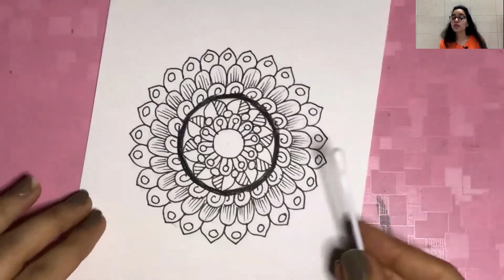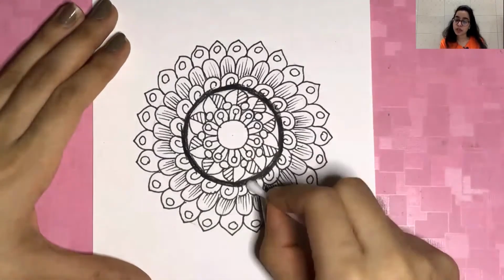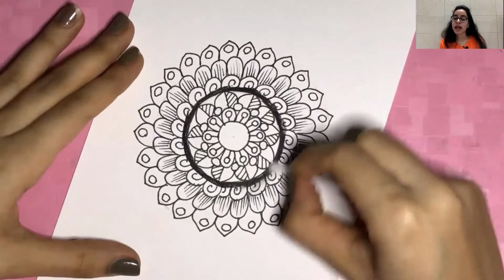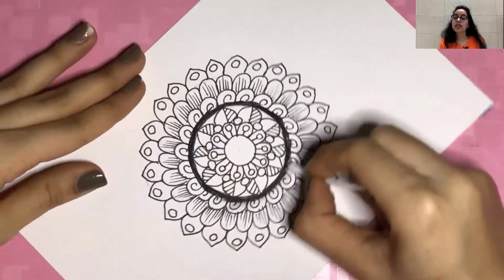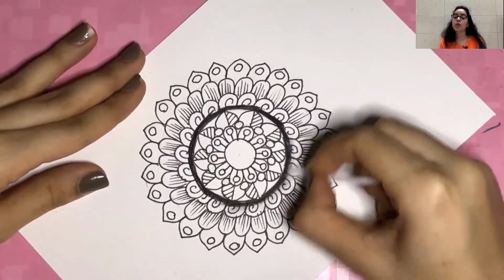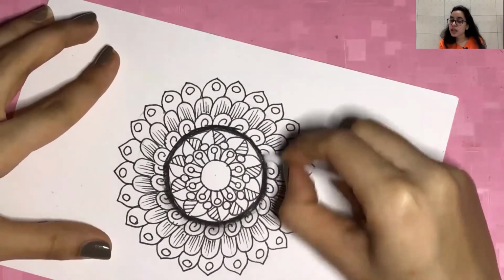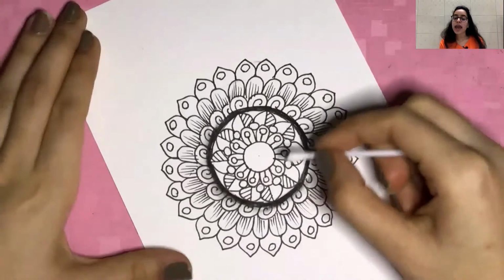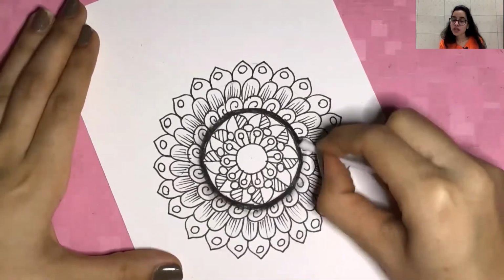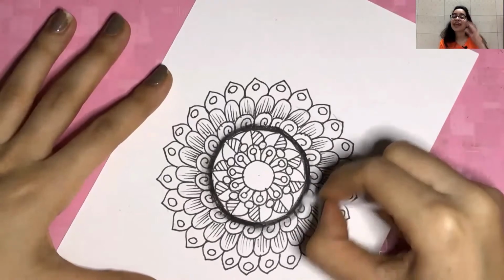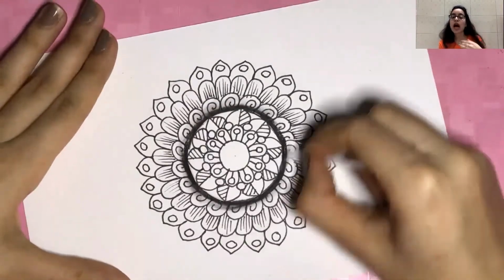Once done, we are going to use an earbud or a Q-tip and rub the charcoal line and smudge it. This rubbing of the charcoal line with the help of the earbud or the Q-tip is nothing but called smudging. When we smudge this area, what we achieve is a lighter tone being created on the outside.